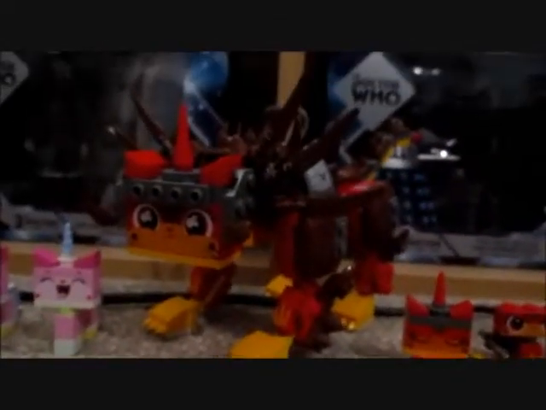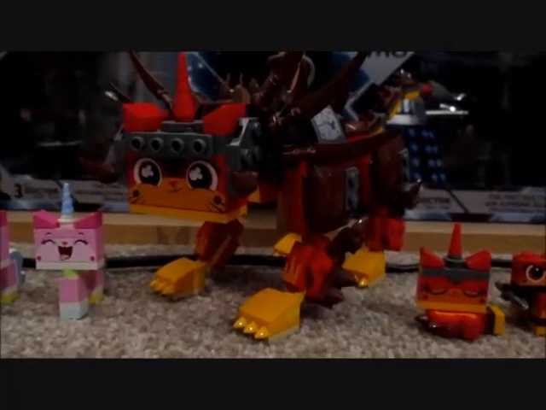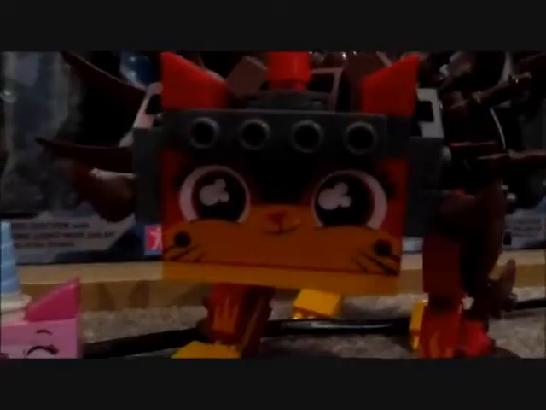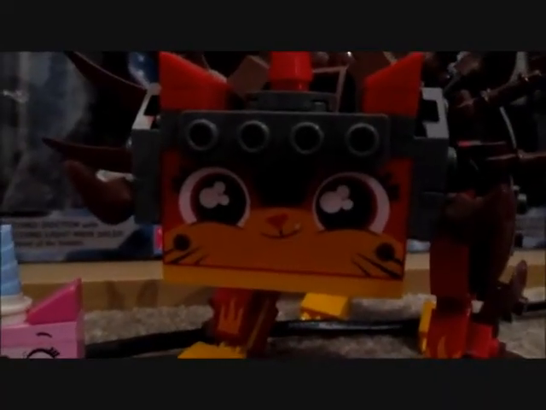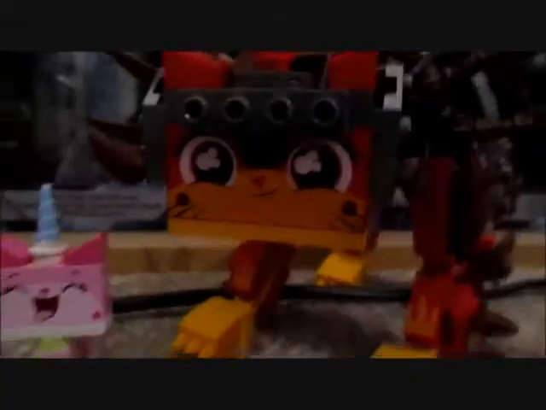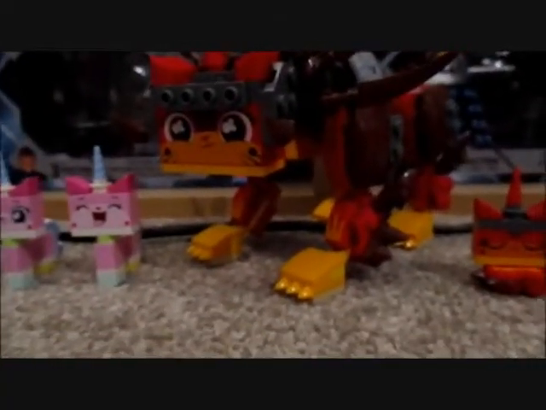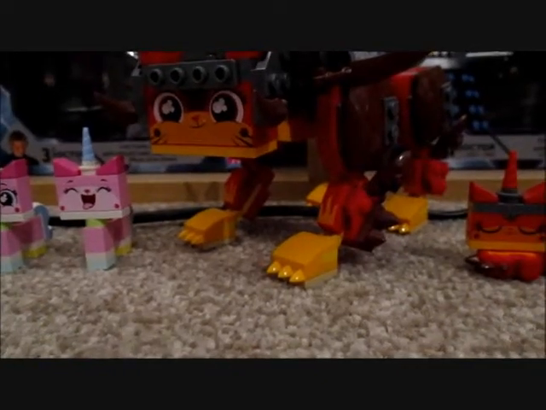And here's the biggest Unikitty I have. This is Ultra Catty, and Ultra Catty is really awesome. I just love the build of her. I've used her a couple of times in Second Co. I just think it's fun to use this unique version of the character, and she has different faces.